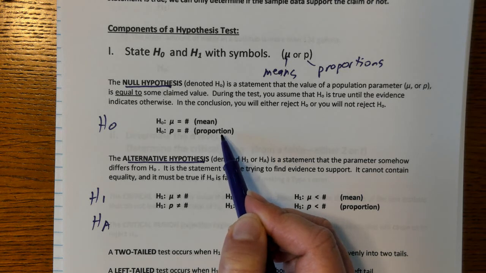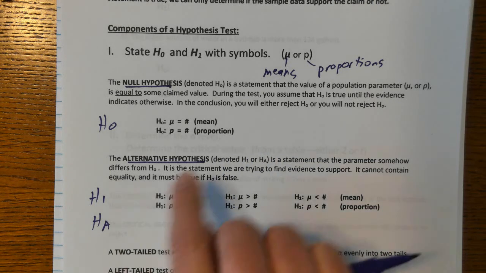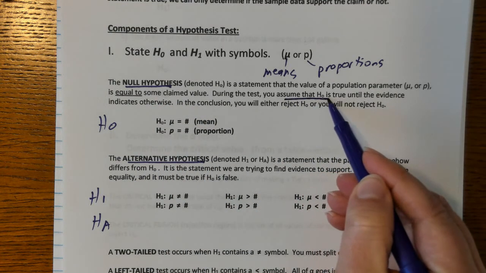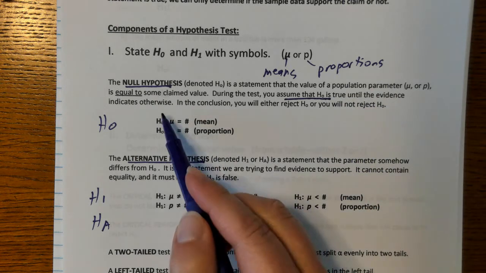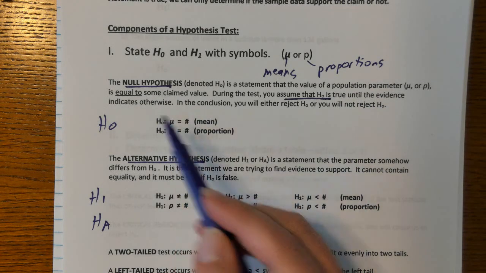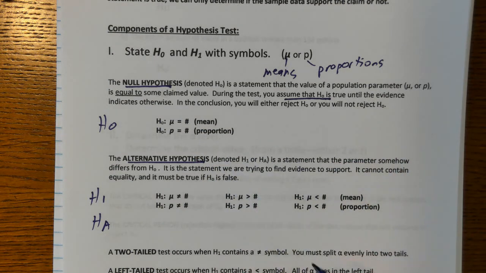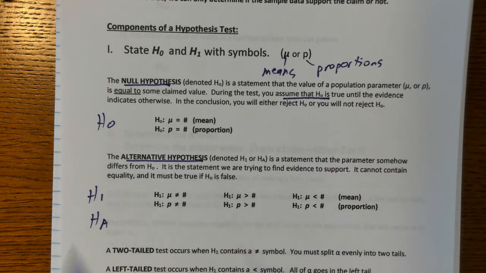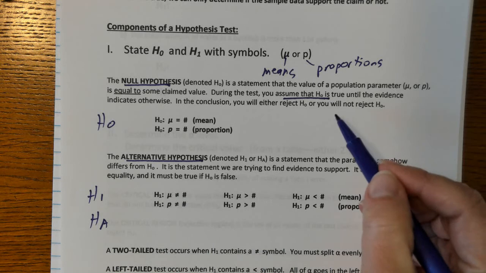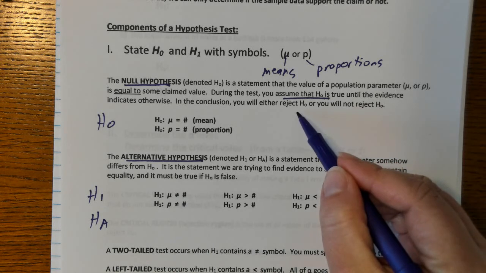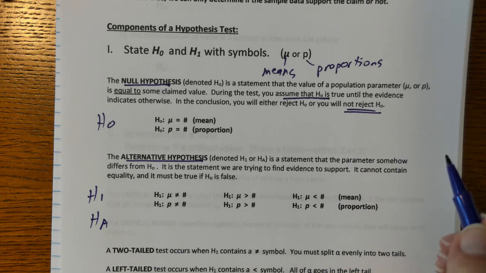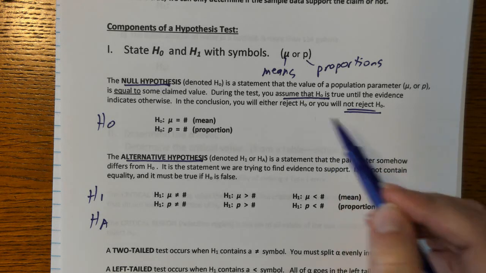Okay? Now, in a hypothesis test, you assume that the null hypothesis is true. We assume that null is true until evidence indicates otherwise. Okay? If you get evidence saying, we no longer believe that null hypothesis is true, then that means you're going to reject the null. You're going to go, no, do not believe you, I'm rejecting you. Okay? If there is not evidence that you reject the null, then you do not reject it. Notice I did not say that you accept the null, or that you believe the null, or that you support the null. Okay? You either reject it or you don't.